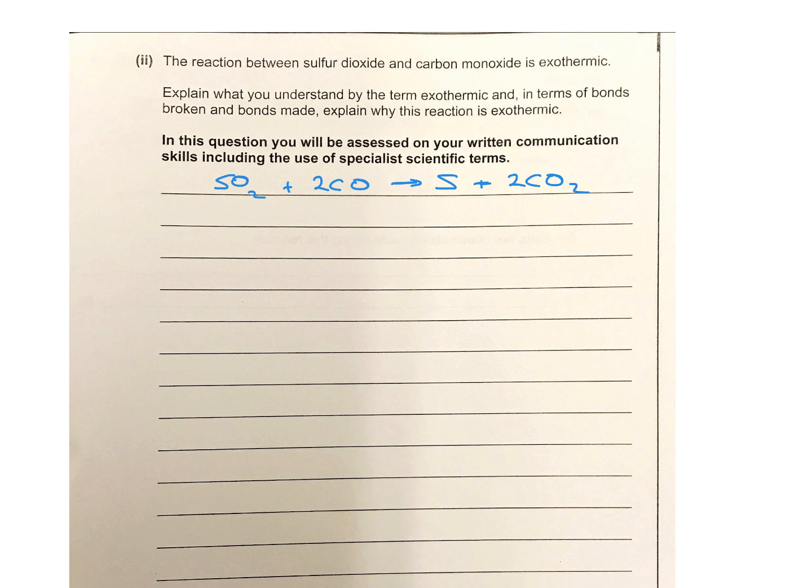Atoms rearrange themselves to form sulfur, and then carbon and oxygen here to form carbon dioxide. So bond breaking requires energy. That's an endothermic process. Bond making is an exothermic process. Right, that gives out heat.